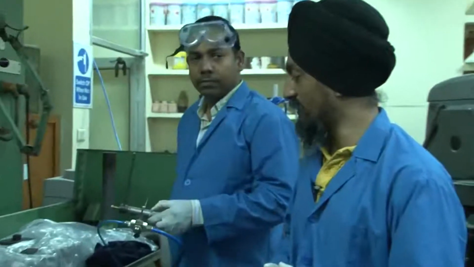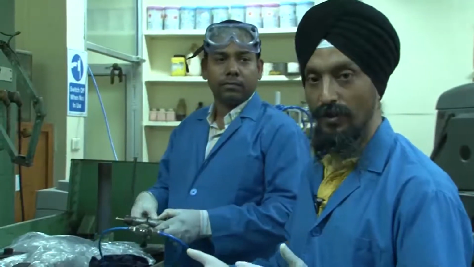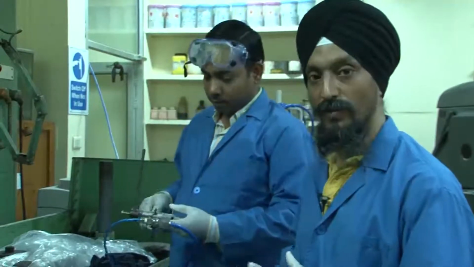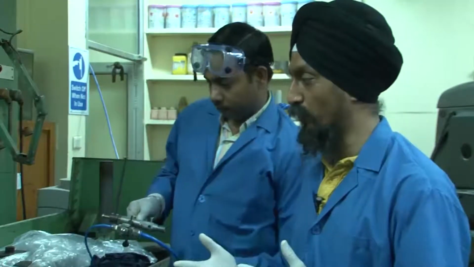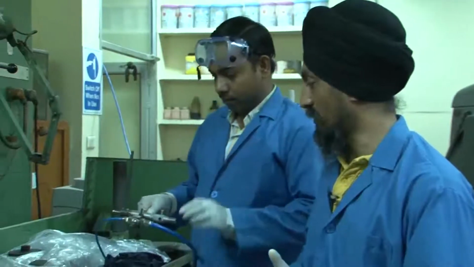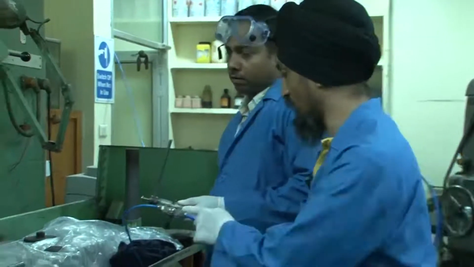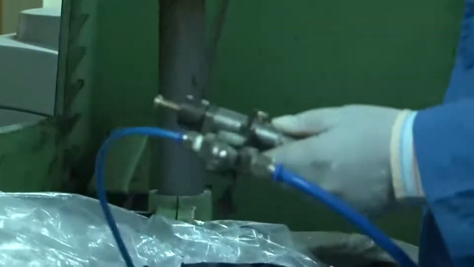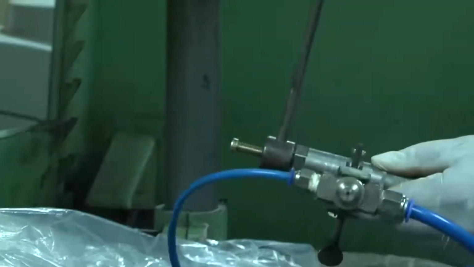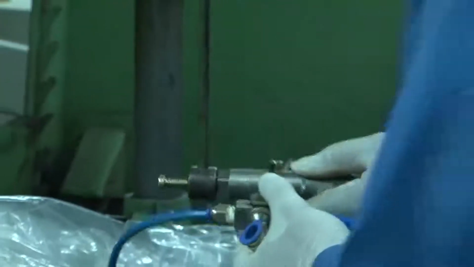Now what we have here is the MQL setup. This is why we are here, this is the main thing we are doing: we are going to demonstrate how MQL machining is conducted. In this we have this nozzle. This nozzle is fixed in our setup. Excuse me, let me show that.